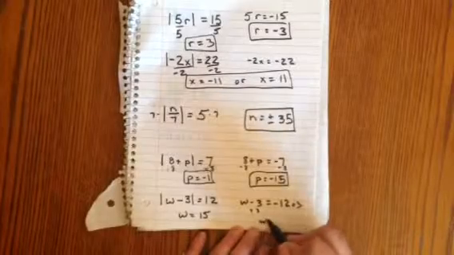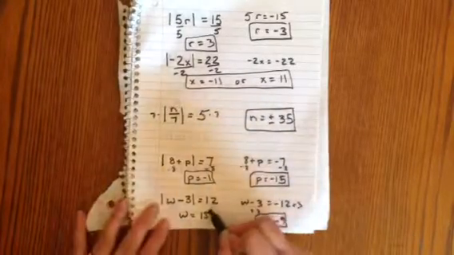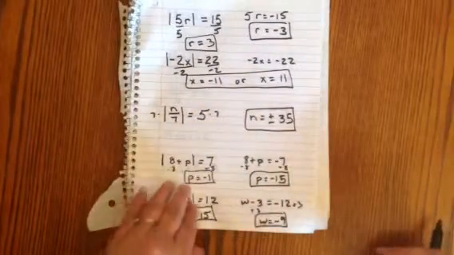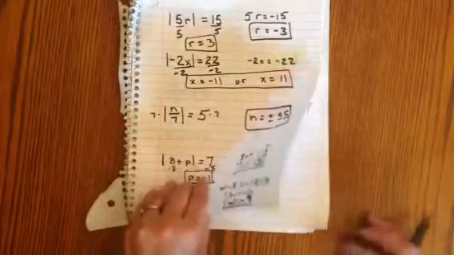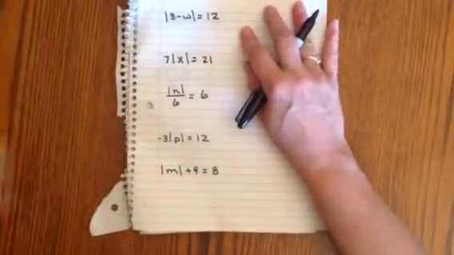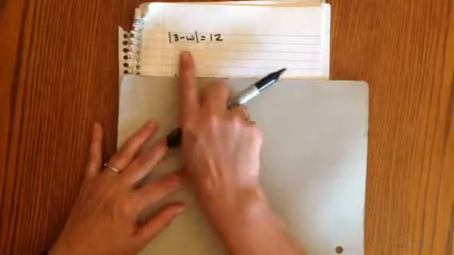And W equals -9. Both these answers are valid. You'll notice also with absolute value you get 2 answers generally. There will be times when you only get 1 answer, but most of the time you're going to get 2. And in what we're doing right now, we're going to always get 2, except I have one exception in my examples. Ooh, preview. So for this, I have -W, right?